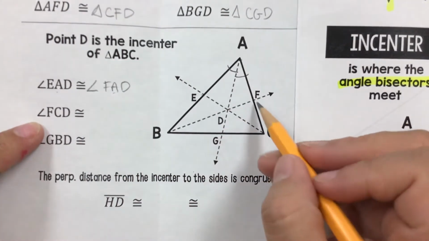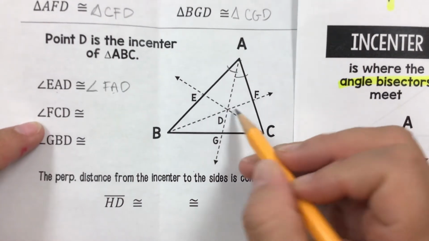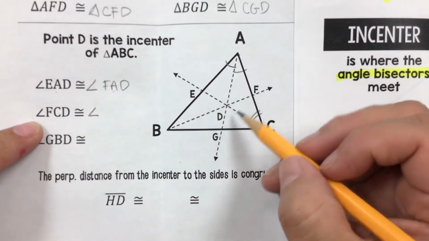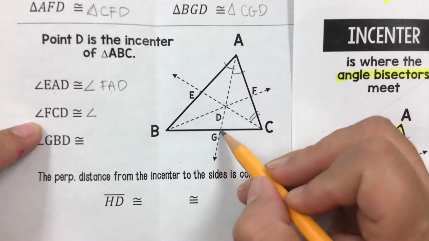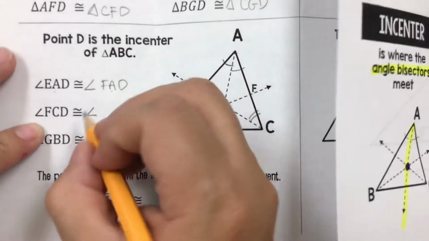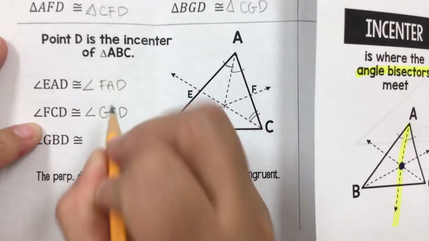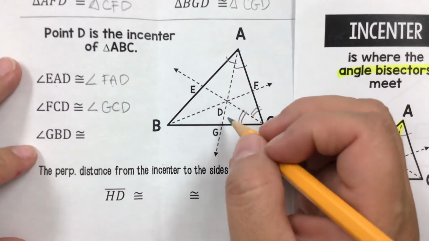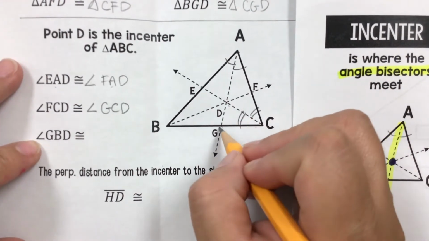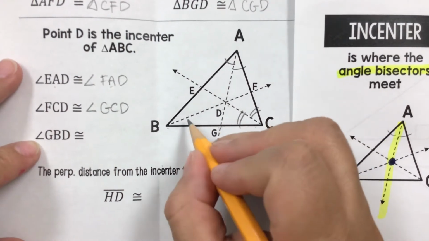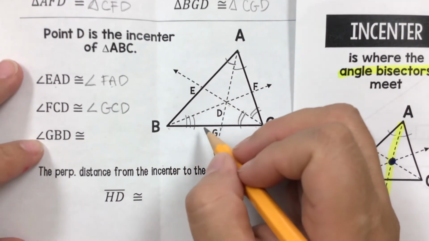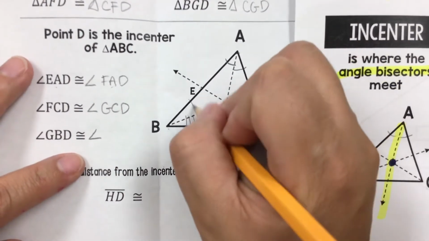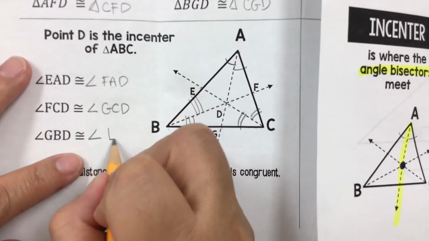And then we have FCD, that's this one right here. It's going to be congruent to the angle, I'm going to say, GCD. And that's this angle right here. Well, now I have angle GBD, which is this one right here. And that's going to be congruent to the angle EBD.